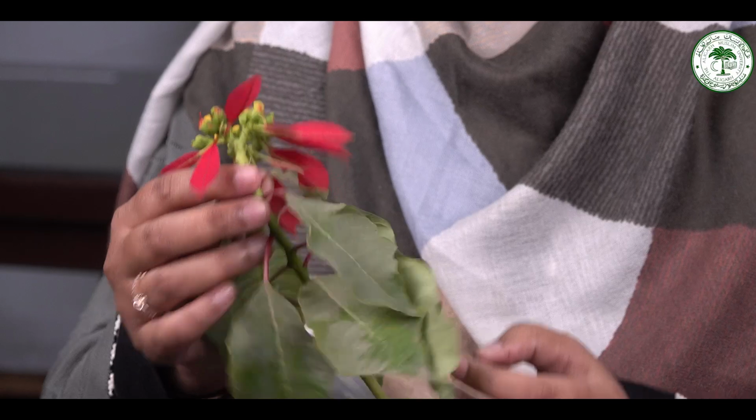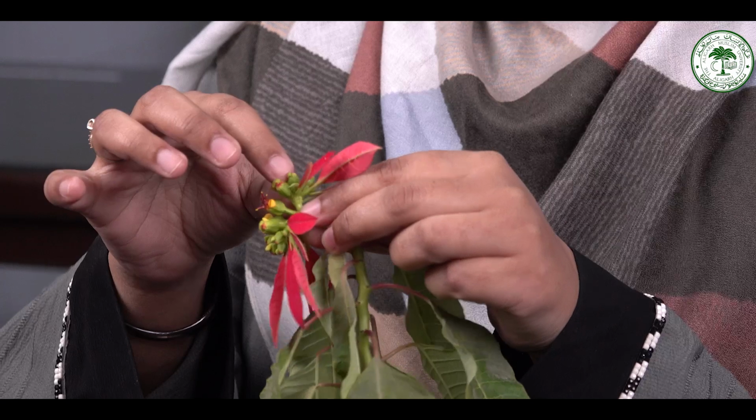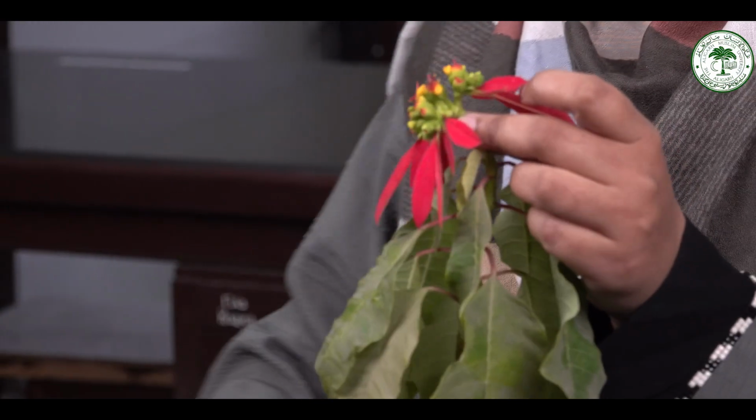As the name indicates, it is Euphorbia pulcherrima, which has some distinct characters of the family Euphorbiaceae. You have previously studied a special type of inflorescence, the verticillaster. This one also has a special type of inflorescence, termed the cyathium. The cyathium is a characteristic feature of this genus Euphorbia, peculiar only to this genus.